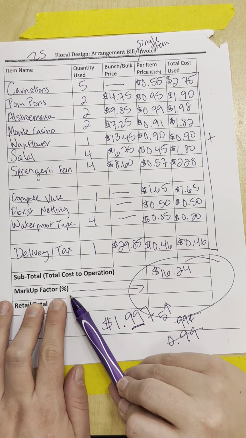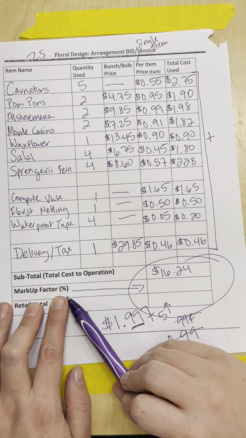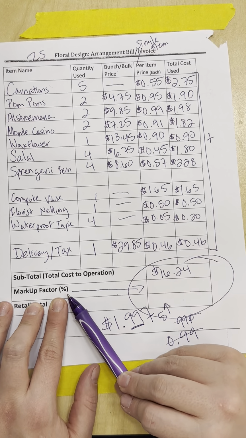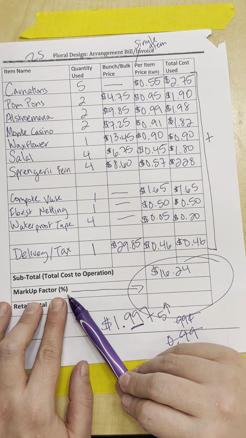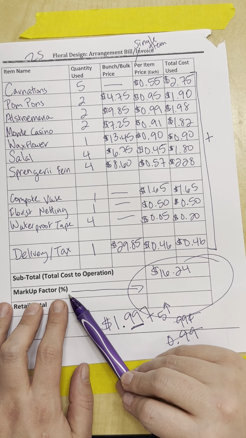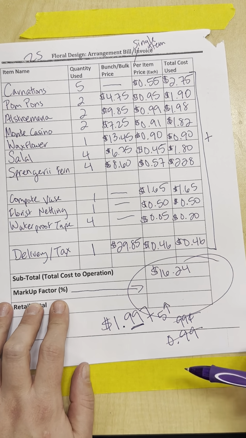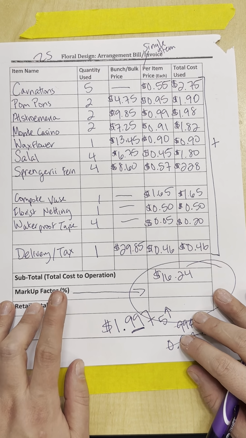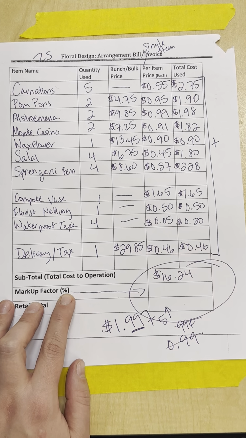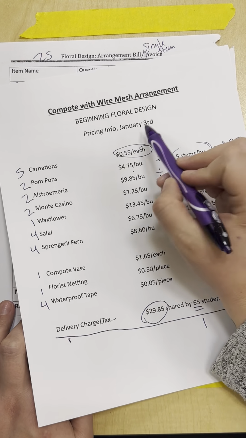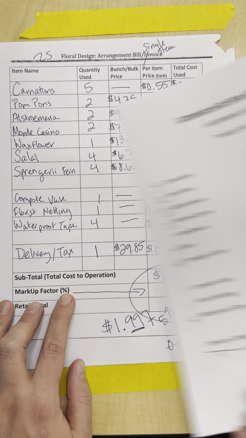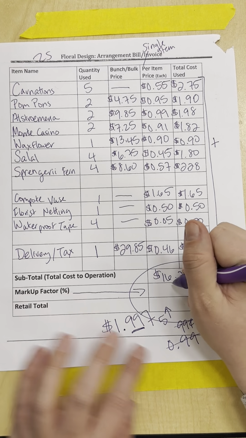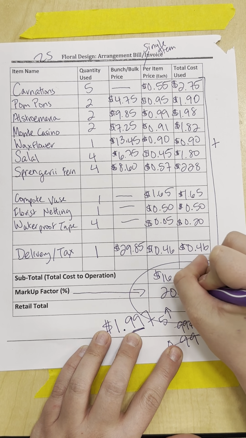If it is for a major holiday, Valentine's, Christmas season, if it is for a special event like a wedding or for prom, those things are gonna get marked up at a higher factor than your everyday just because arrangement or a get well soon. And that's just because of supply and demand, and honestly, the market allows for that. People will pay more when it means more. So this percentage is going to change. This particular arrangement was just after Christmas, winter, regular arrangement. So at bare minimum, we are always gonna do 200%.